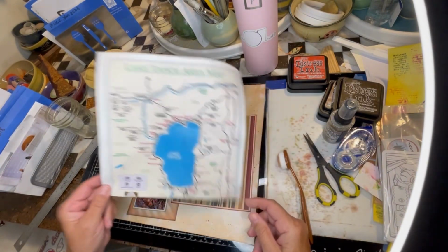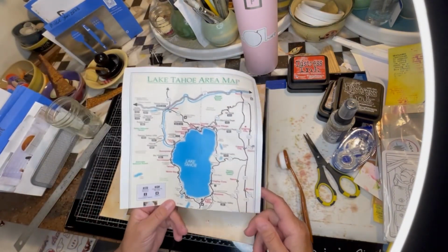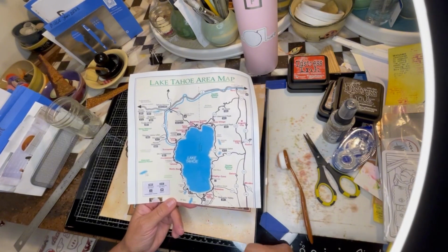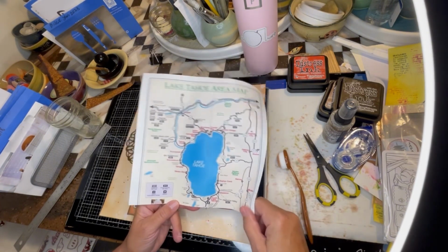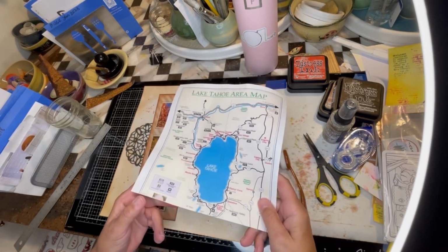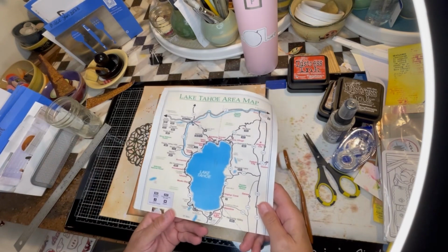This was a map. It's not even a good map. It was an ad kind of, but we went to Tahoe and I saw the map and I thought, I am going to embellish a page with this piece of ephemera. So ephemera, which is something that's meant to be thrown away, can actually be an embellishment.